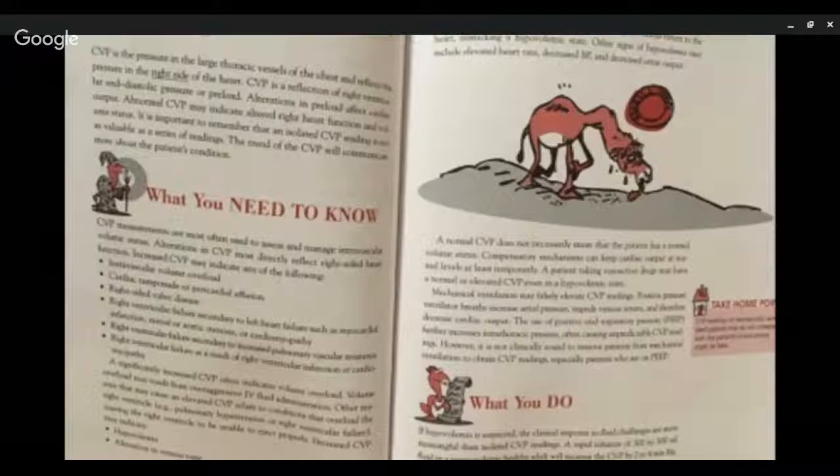CVP measurements are most often used to assess and manage intravascular volume status. Alterations in CVP most directly reflect right-sided heart function. Increased CVP may indicate any of the following: intravascular volume overload, right-sided valve disease, right ventricular failure secondary to left ventricular failure or left heart failure, such as myocardial infarction, mitral stenosis, or cardiomyopathy.